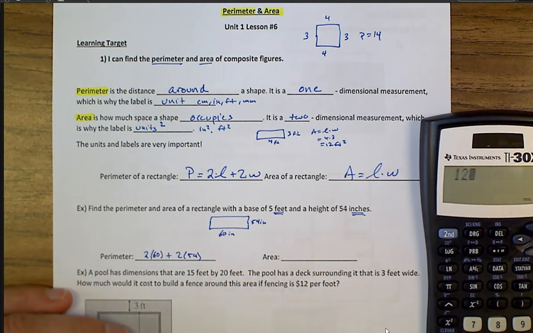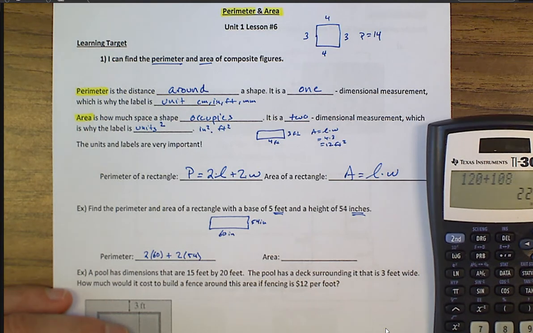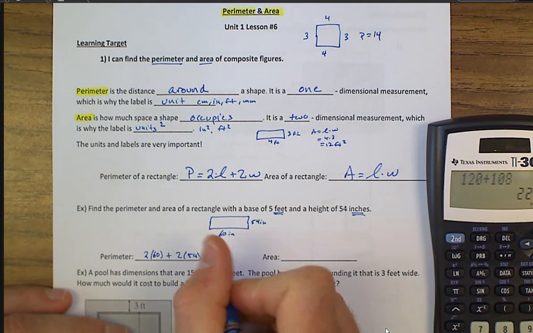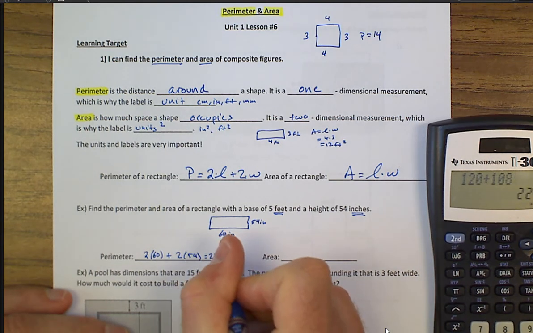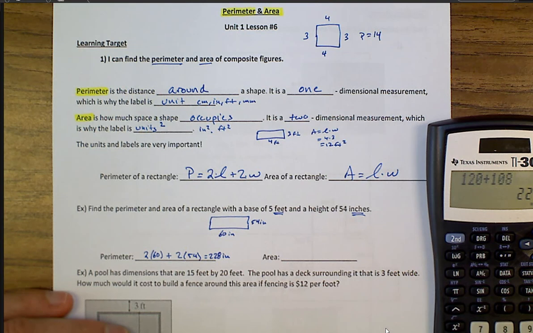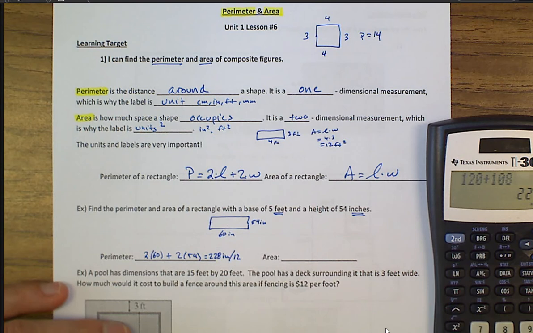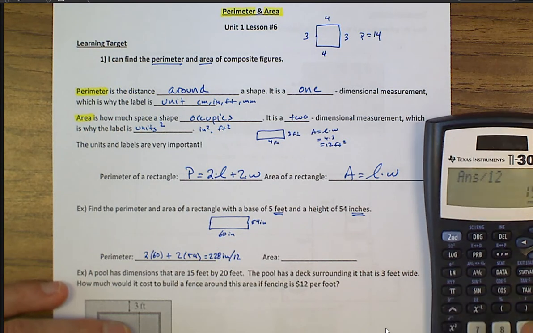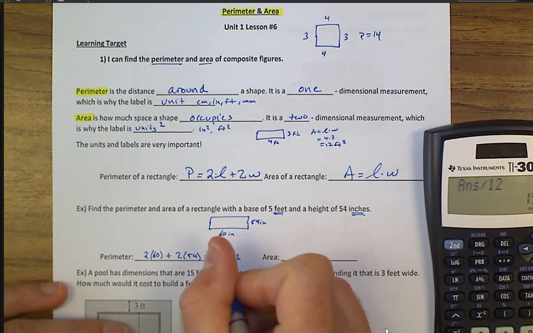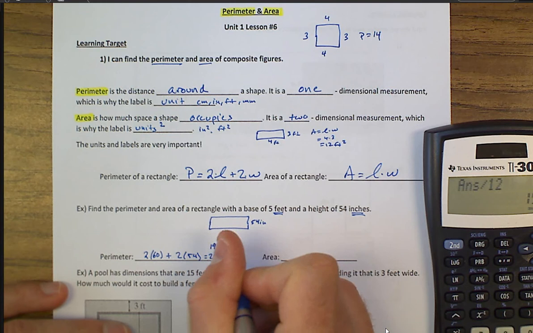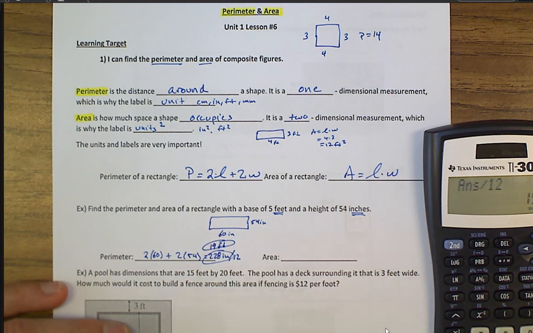120 plus 108 is 228. So you would have 228 inches, okay? If you wanted to turn that into feet, you could divide that by 12, right? Because there are 12 inches in a foot, and that would give you 19 feet. So you have an answer of 19 feet and 228 inches. Those are the same. I just went from inches to feet.